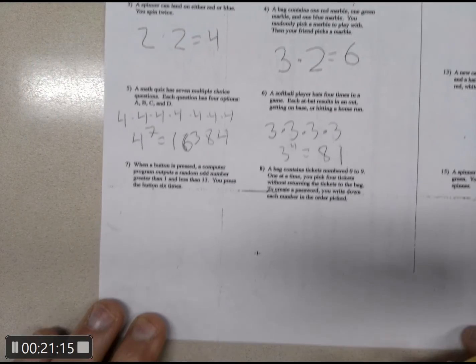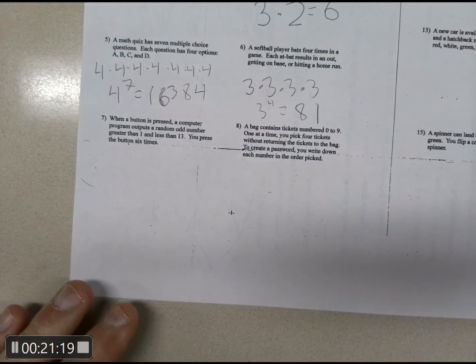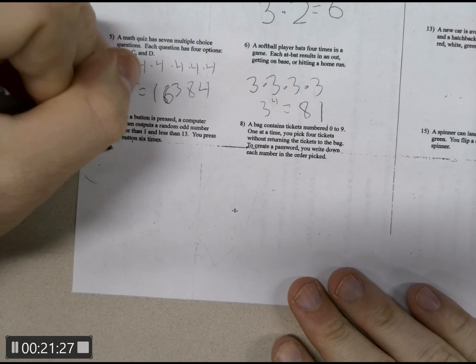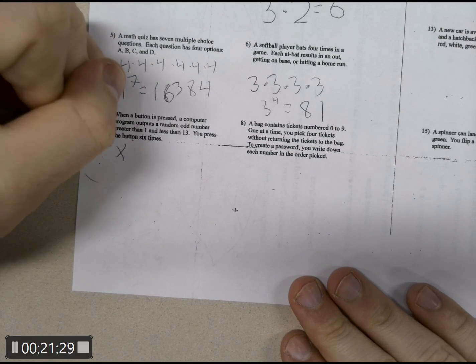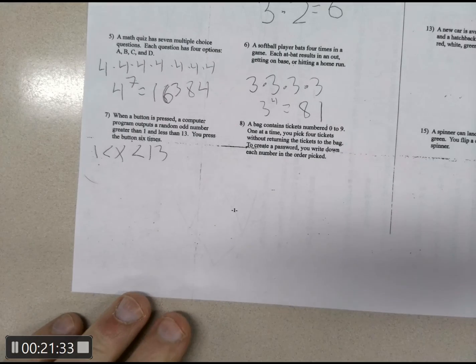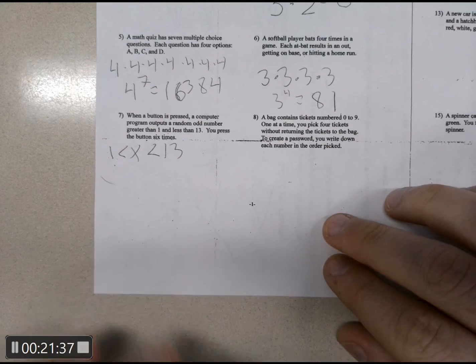Moving on, 7 and 8. When a button is pressed, a computer program outputs a random odd number greater than 1 and less than 13. This one takes a little more work, so you've got to figure out all the options, right?